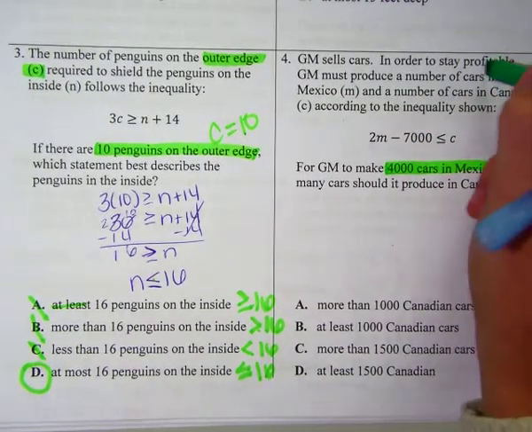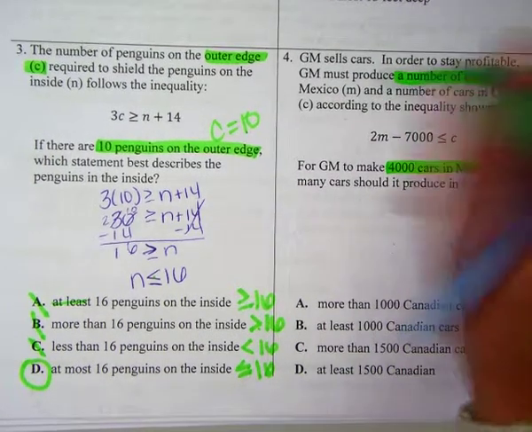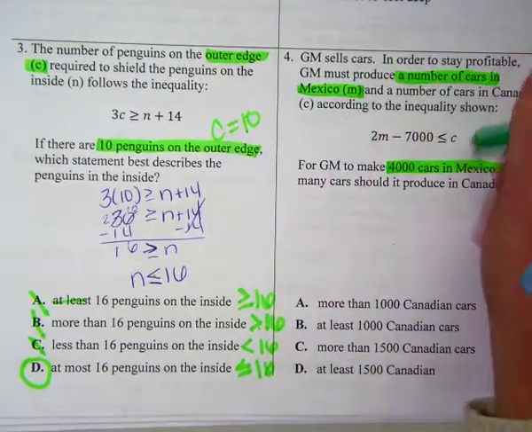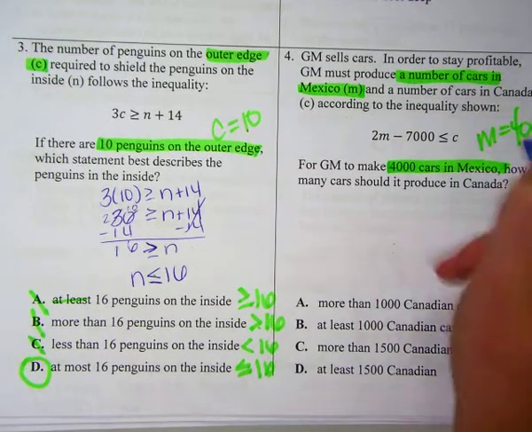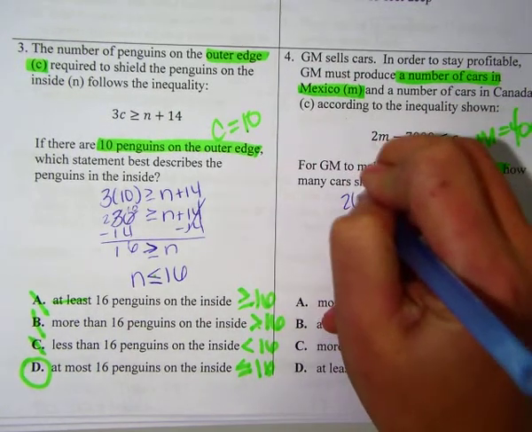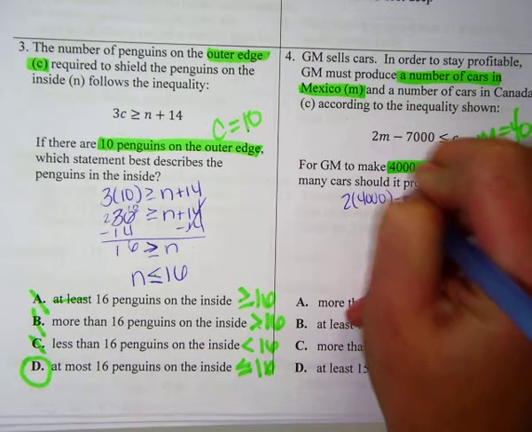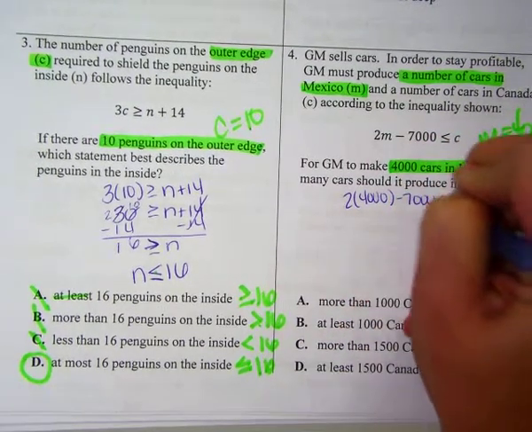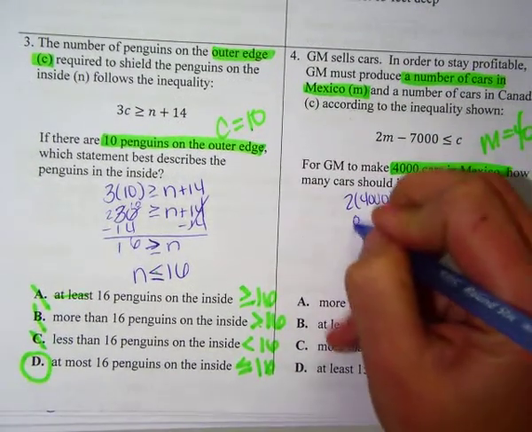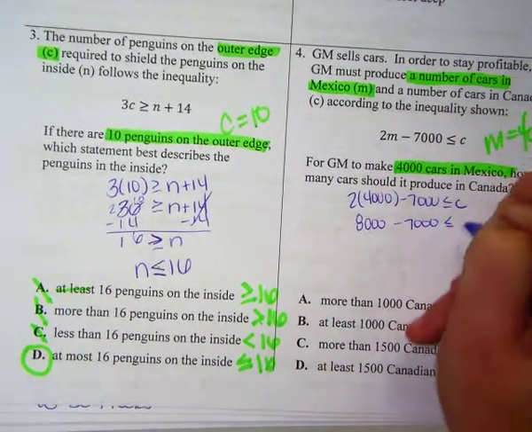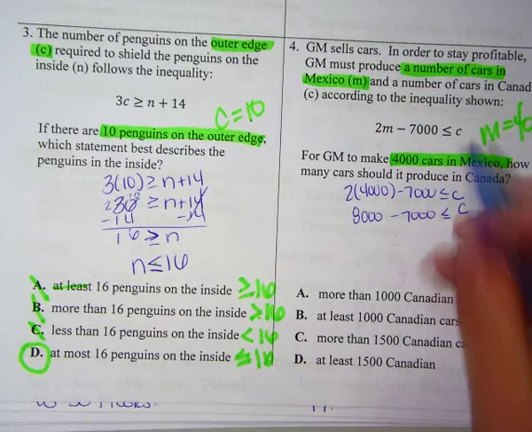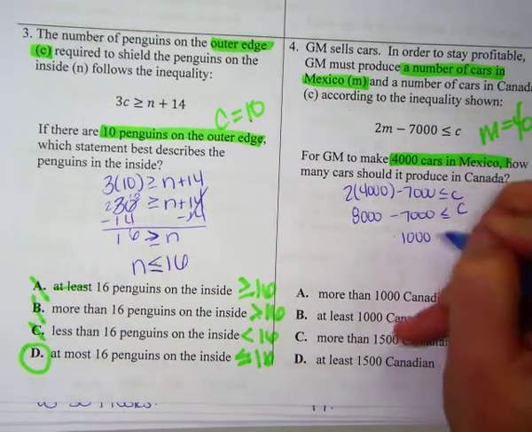Number of cars in Mexico, so that's M. I'll go ahead and substitute that in. 2 times 4,000 minus 7,000 less than or equal to C. That's 8,000 minus 7,000 less than or equal to C. That's 1,000 less than or equal to C.